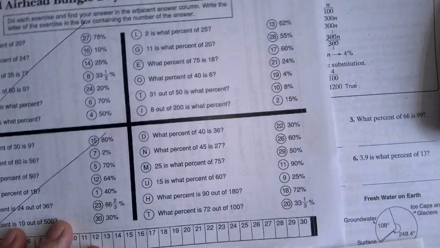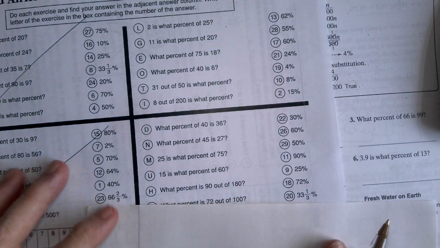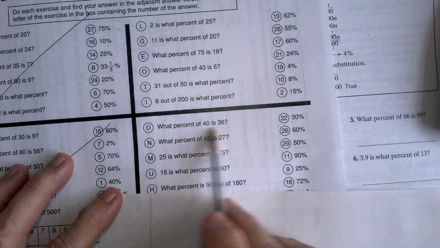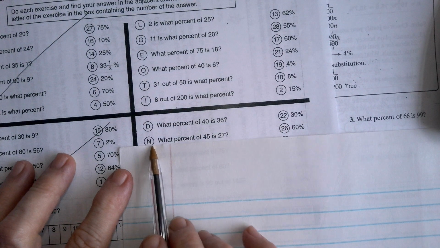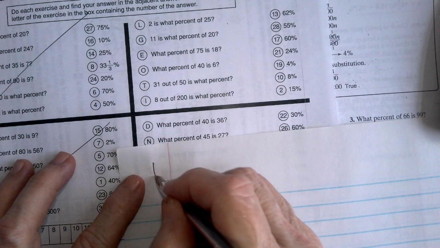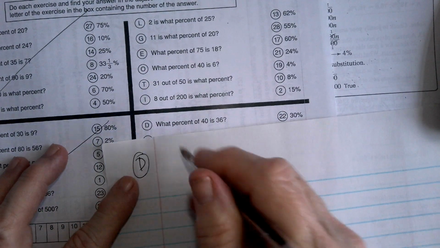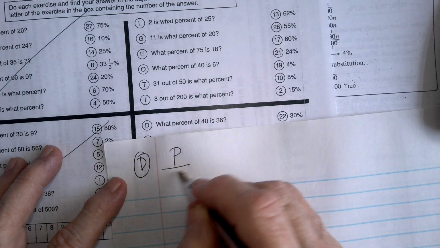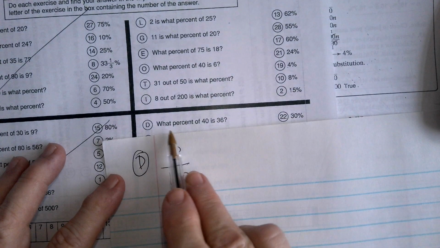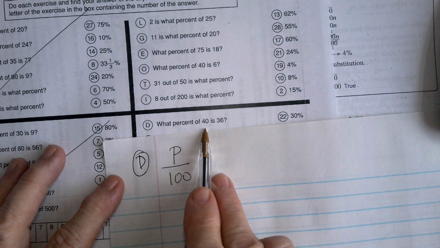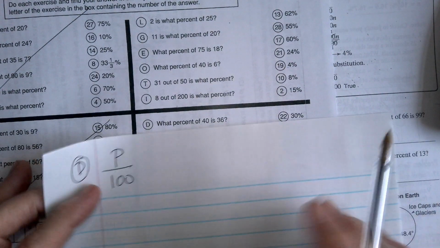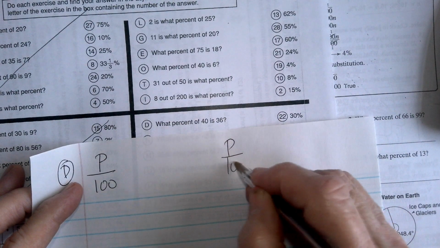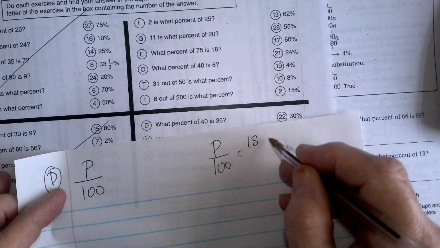Hold it. You're not going to do this one. You're not going to do this one. We're going to go ahead and do these two right here. In fact, I'm going to start right here. On the letter D, do you have the percent? No. So you're going to put P over 100. What percent of 40? Where is the 40 going to go? On the bottom.